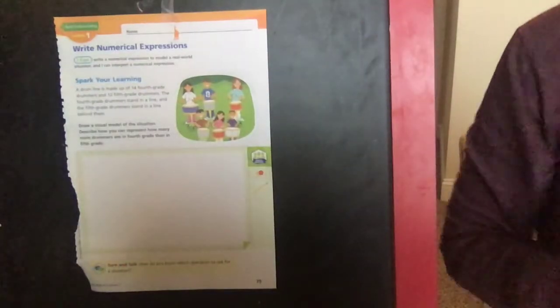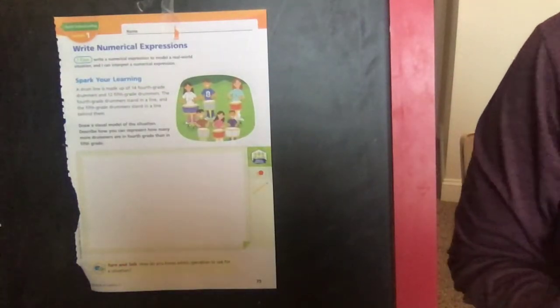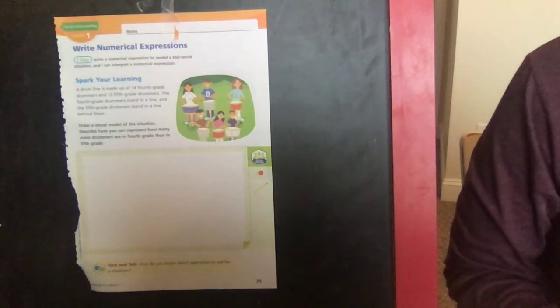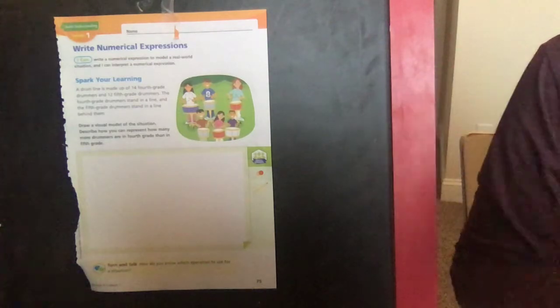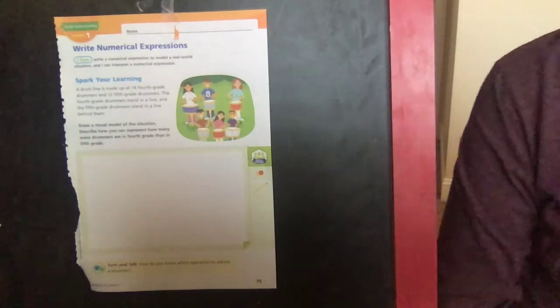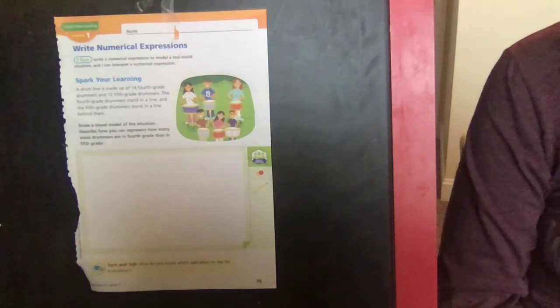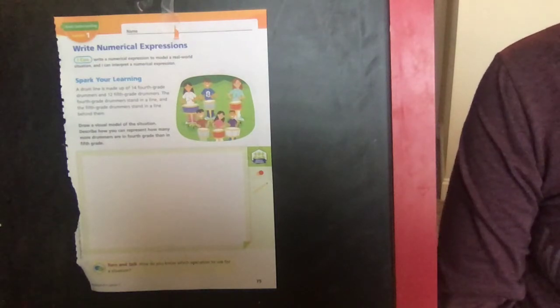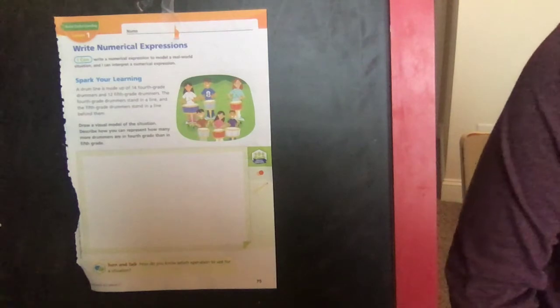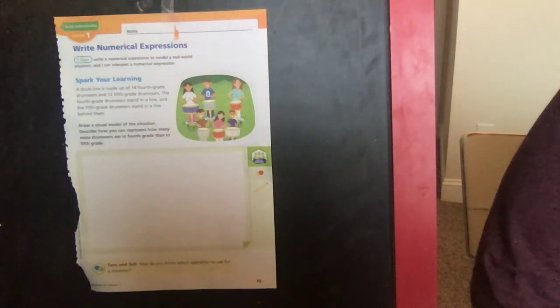Hey boys and girls, today we are starting our work with expressions. So we are in chapter 4. So you're back in that module 1 through 9 book. We hop around a lot. I know it's aggravating, but we're in the 1 through 9 book now, and we're on page 75.